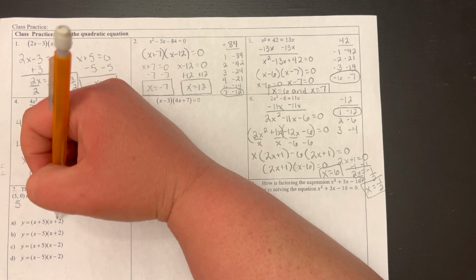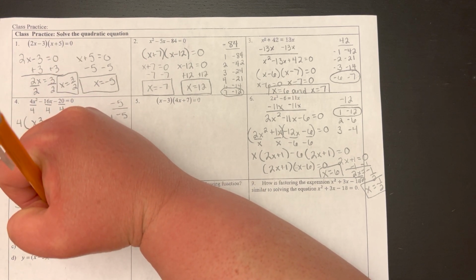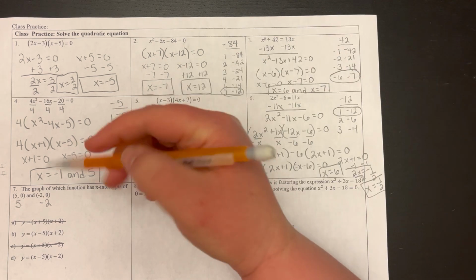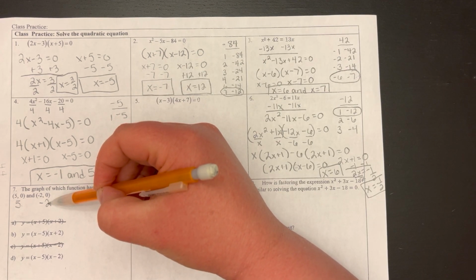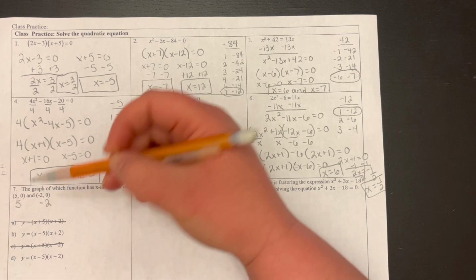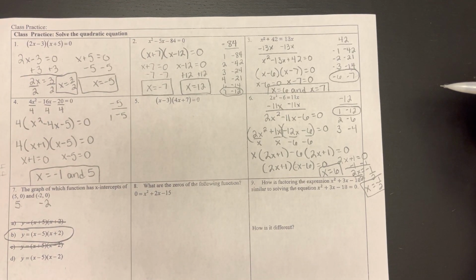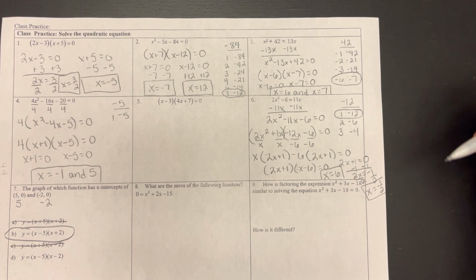Well, when I'm looking at my options here, A does not have an x minus 5, and neither does C. So I know it's not either one of those two. Now, negative 2, the opposite of that is positive 2, which means I need x plus 2 inside, which means B is the correct answer. All right, I'm going to leave 8 for you to do.